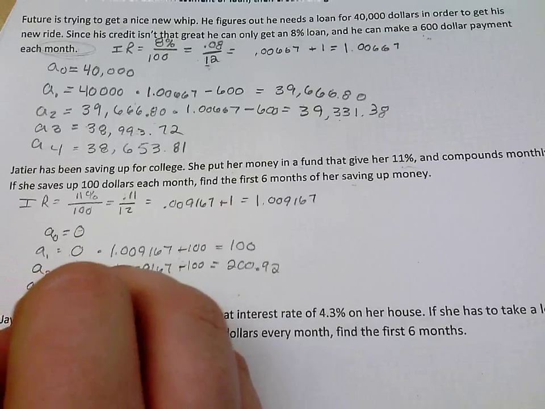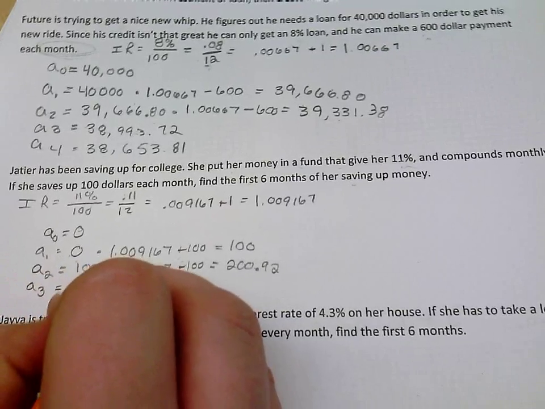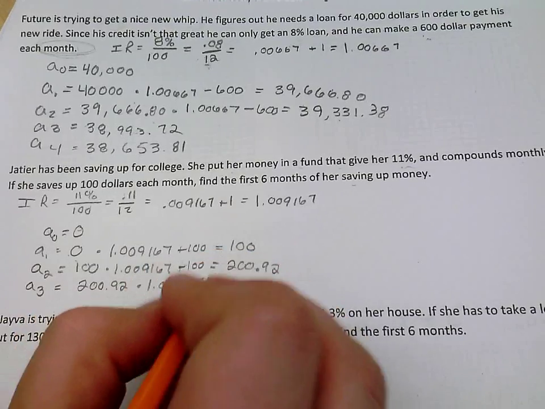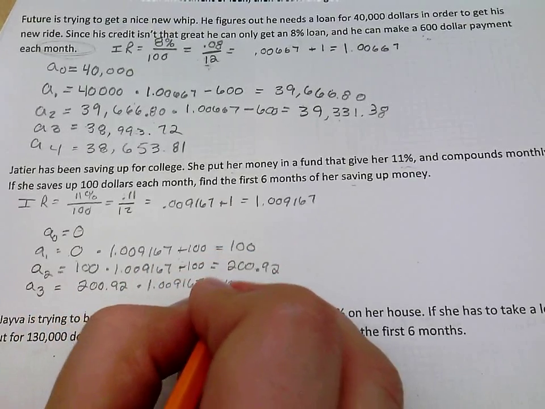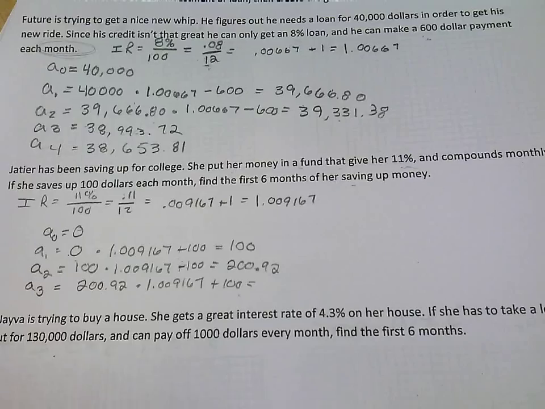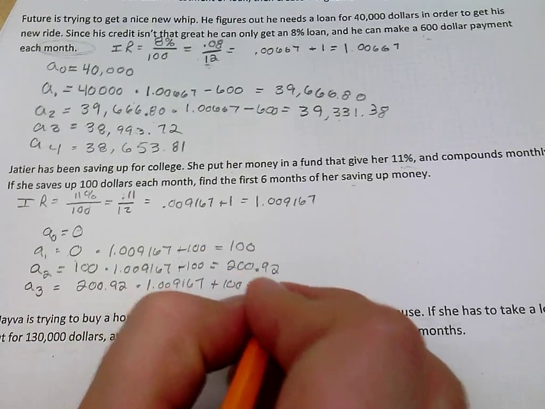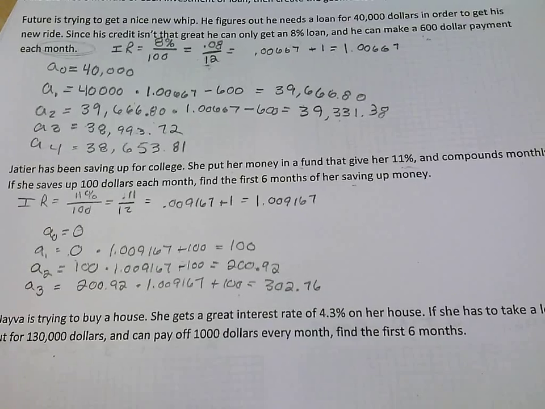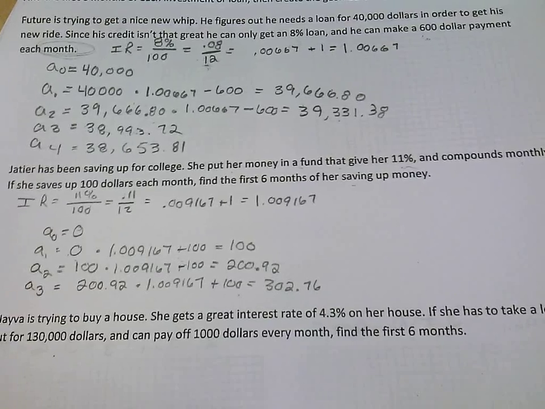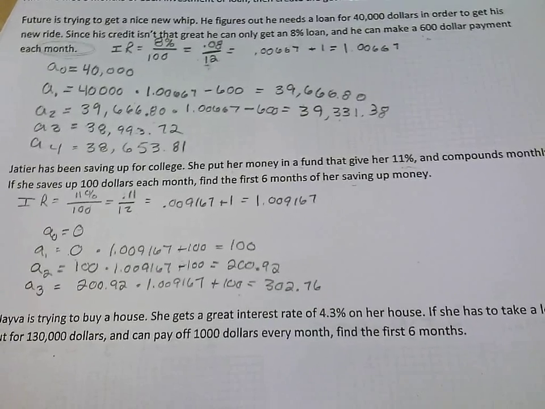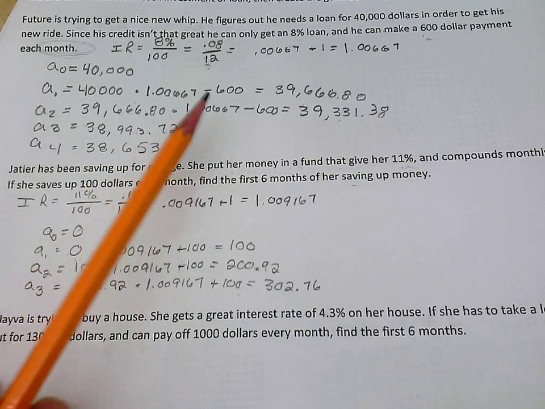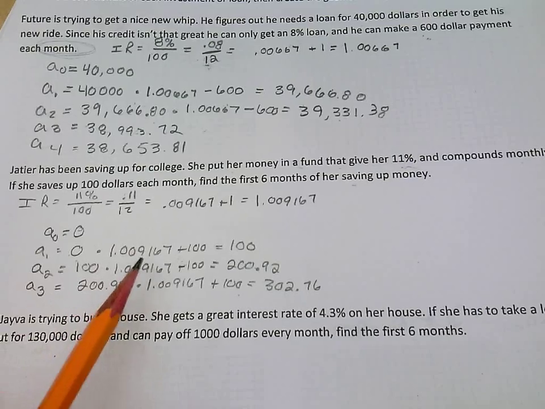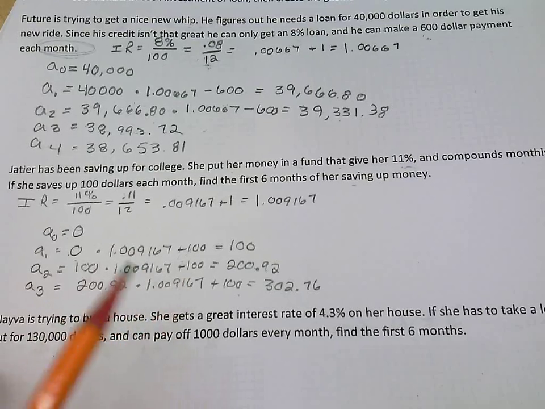So now we've got $200.92 times 1.009167, and then we add the 100 again. That gives me $302.76. We'd keep doing that for so many months, but that's the idea. Remember, if it's a loan, you're subtracting each month. If it's interest or you're saving up something, you're adding each month.